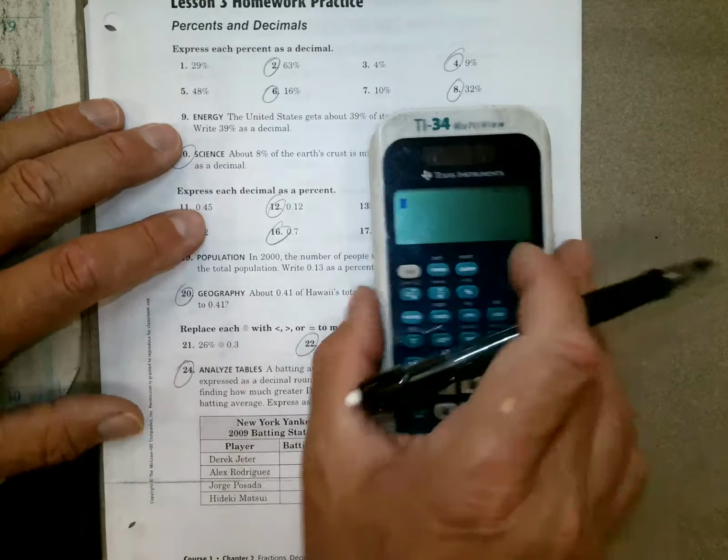29%. I just typed in what I saw. And I'm going to change that to a decimal. So I hit second. Again, that N over D function is going to take it right to a fraction. But I don't want it as a fraction. I need it as a decimal. So I just do it again. See? And there it is, 29 hundredths.